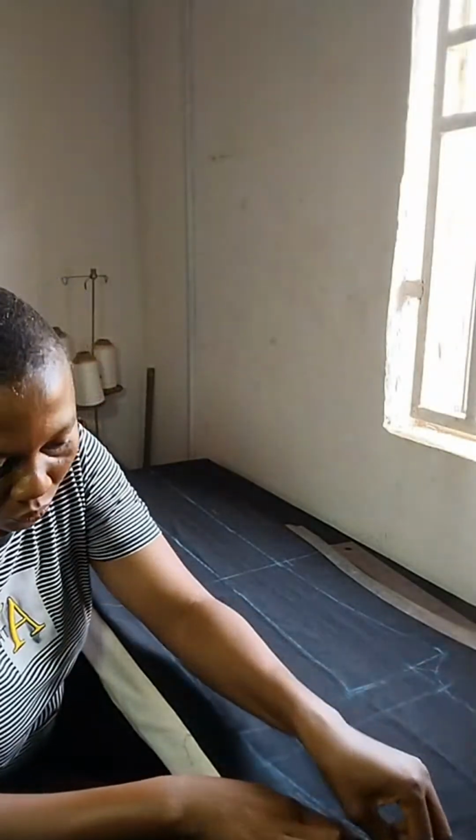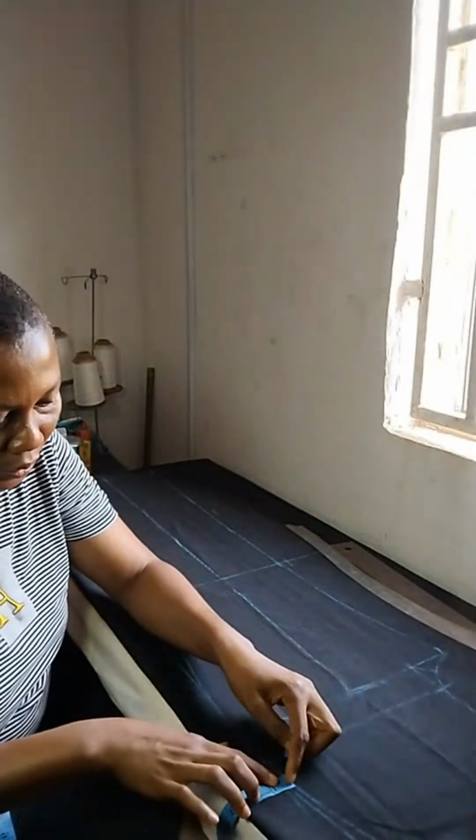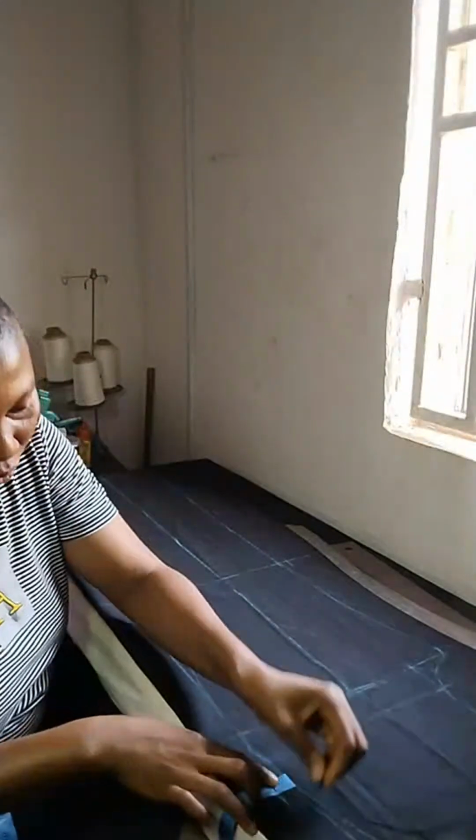So now I'm going to put my sewing allowance, 1 inch, 1 inch.